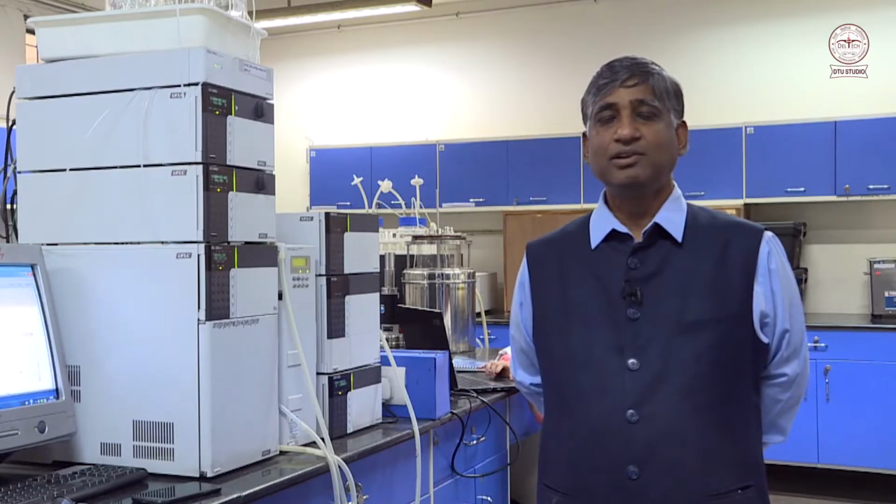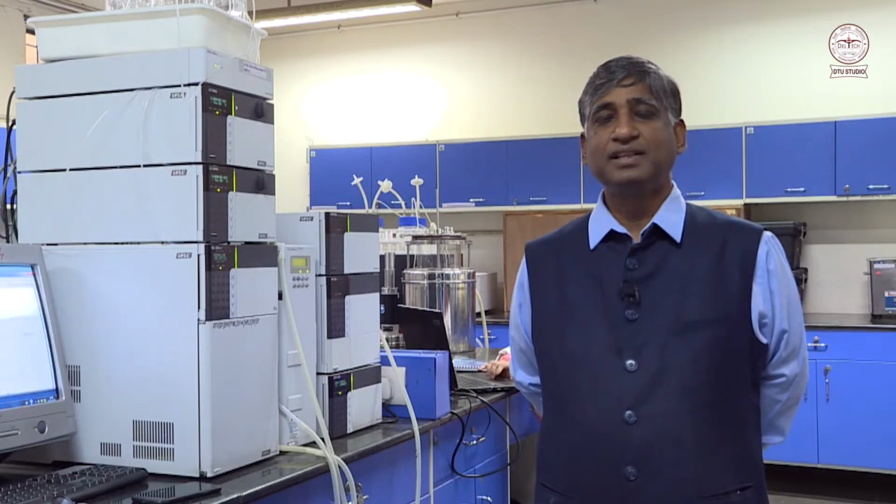Here in Delhi Technological University, we have very good environmental engineering laboratories which consist of water testing, air testing and soil testing. We have facilities of all.